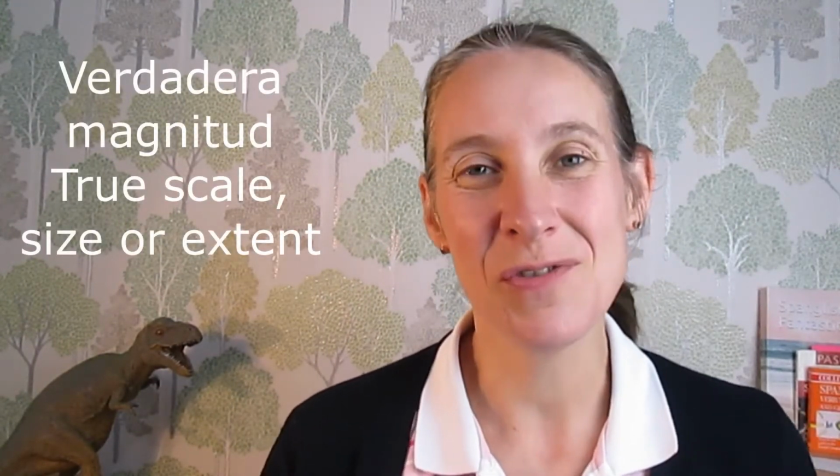We're going to build el vocabulario around the words verdadera magnitud, which means true size, true extent, true scale. And you'll notice that magnitud ends with letter D. It's a feminine word. So we have verdadera magnitud. Now let's go to some ejemplos. La verdadera magnitud de la pobreza, the true extent of poverty.